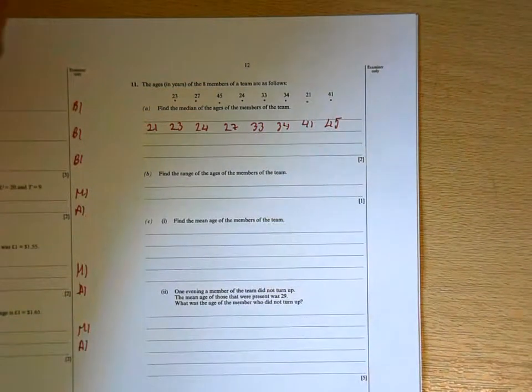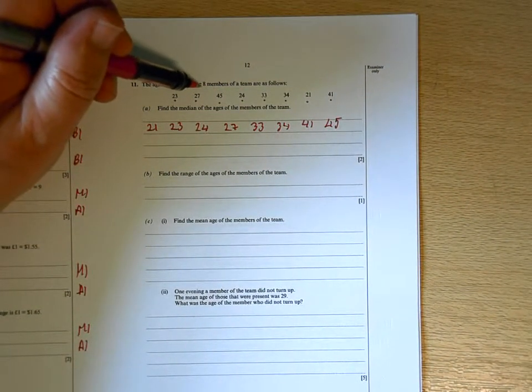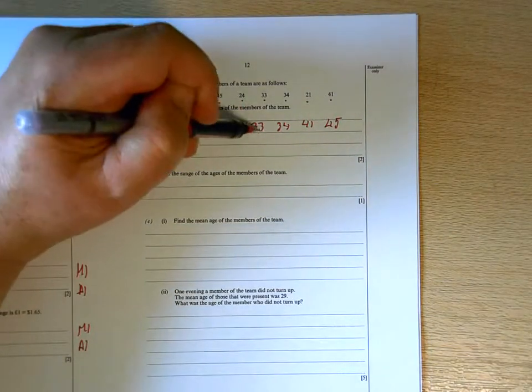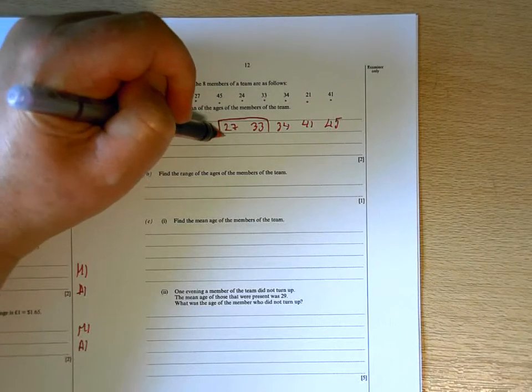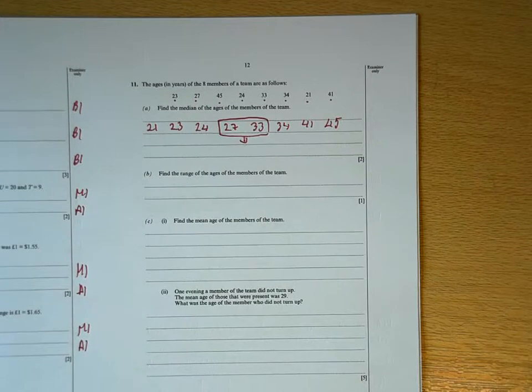Now with this there are 8 members, so there is no middle, in which case what you have to do is work out what's halfway between the middle pair. Halfway between the middle pair is 30.